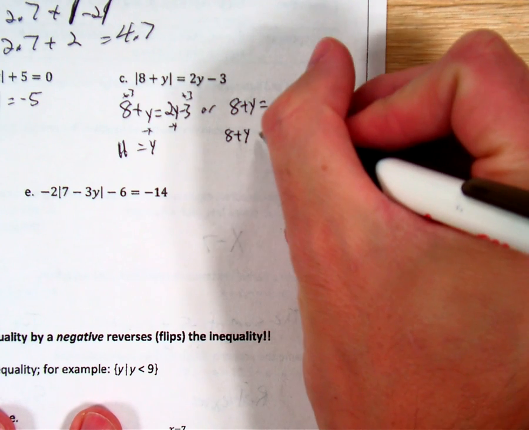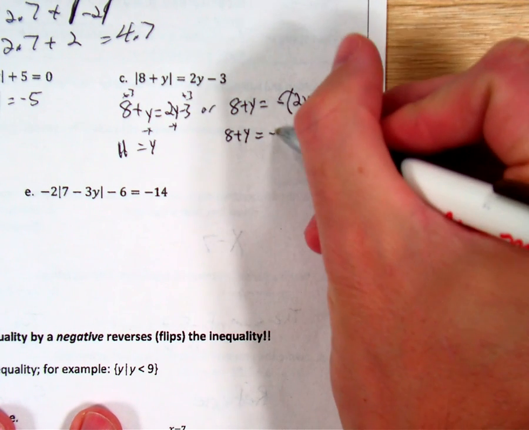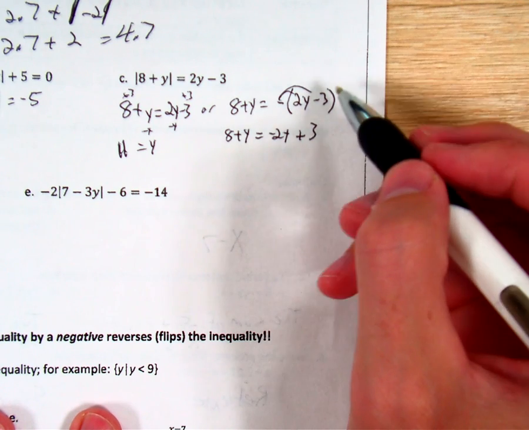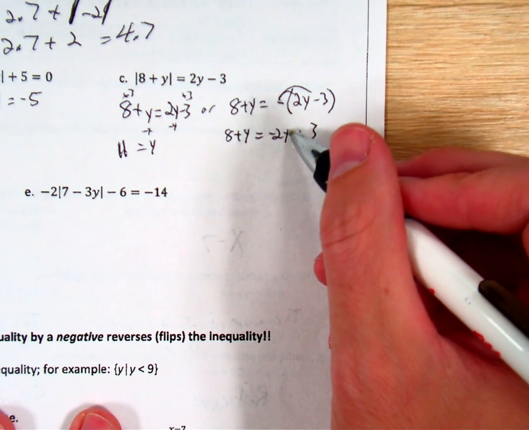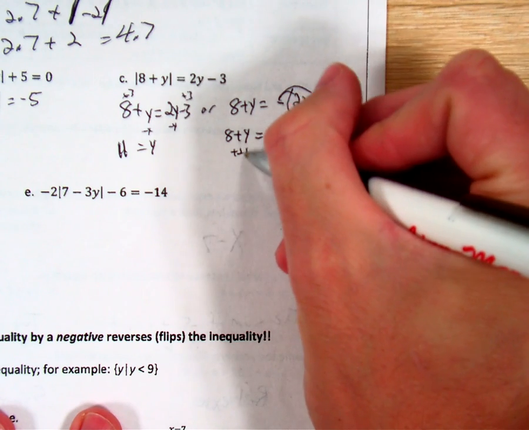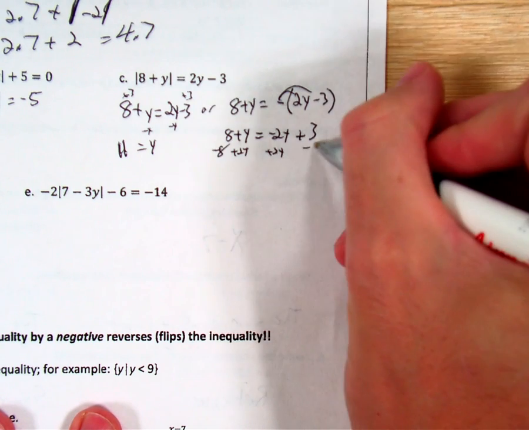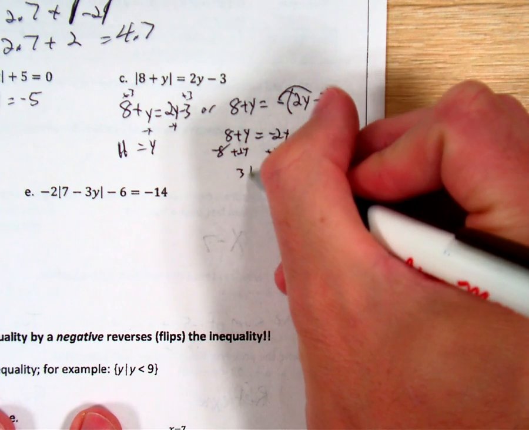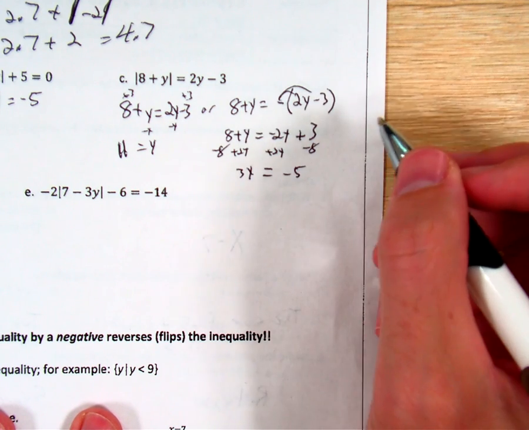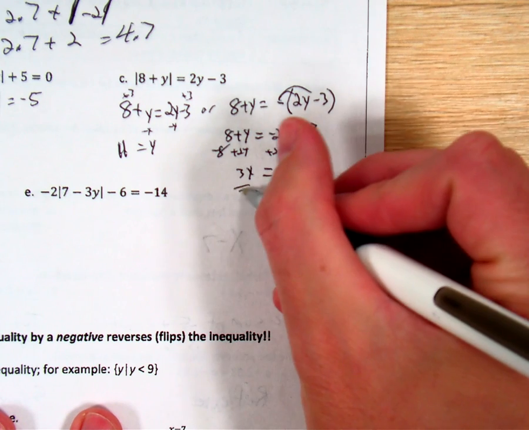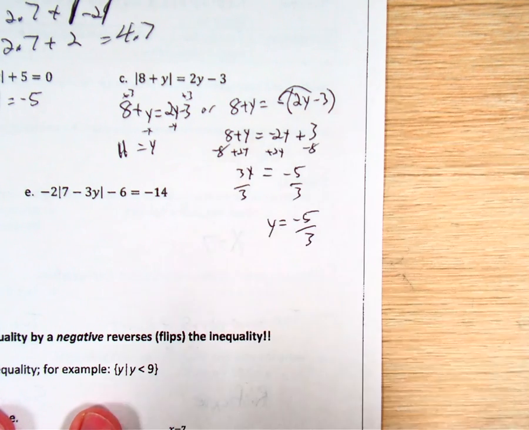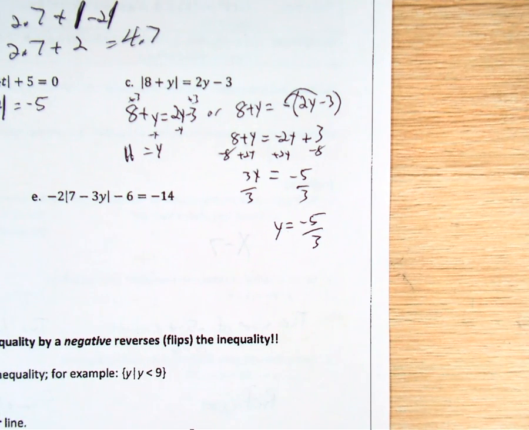8 plus y over here equals negative 2y plus 3. Okay. We're going to add the 2y, minus the 8. We'll get 3y equals negative 5. Divide by 3. We get negative 5/3. All right, might need a calculator for that one.